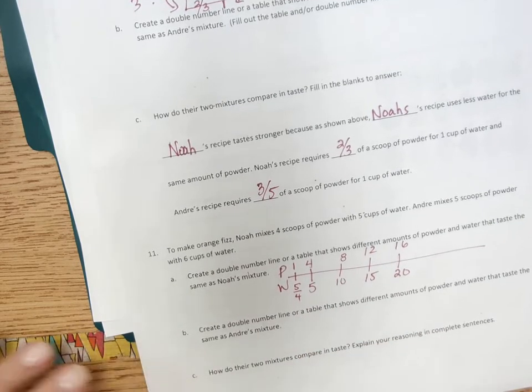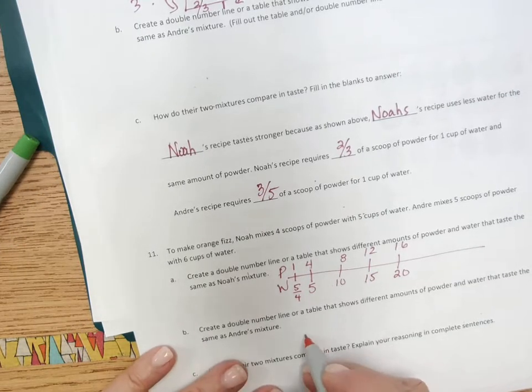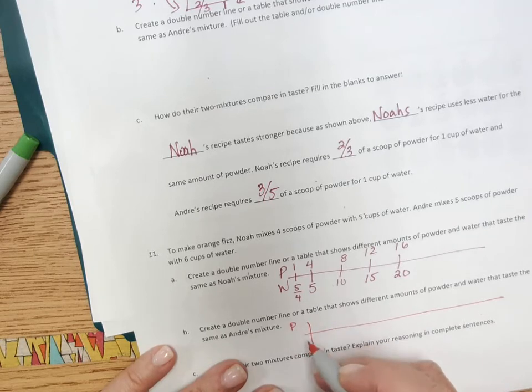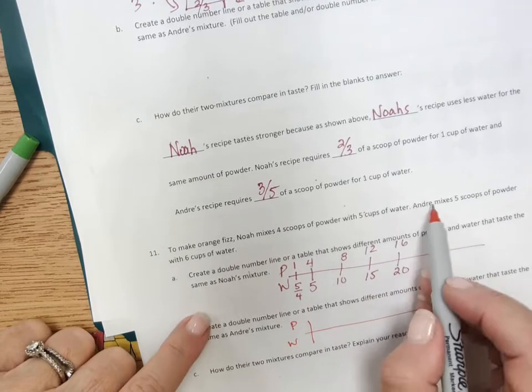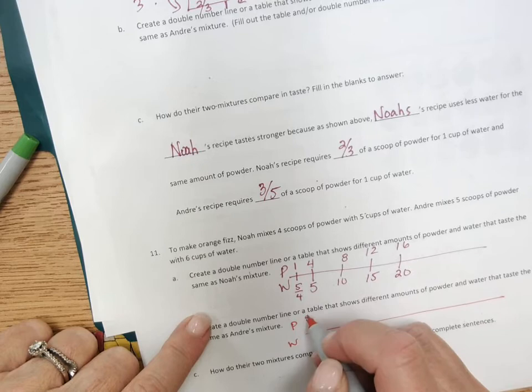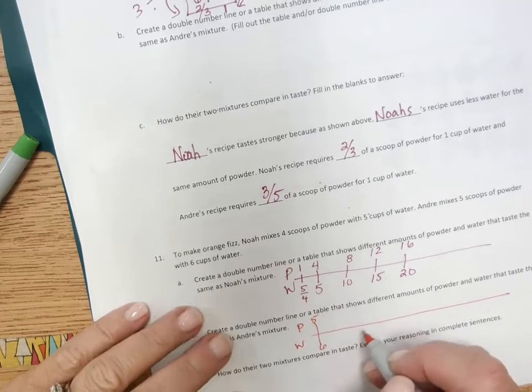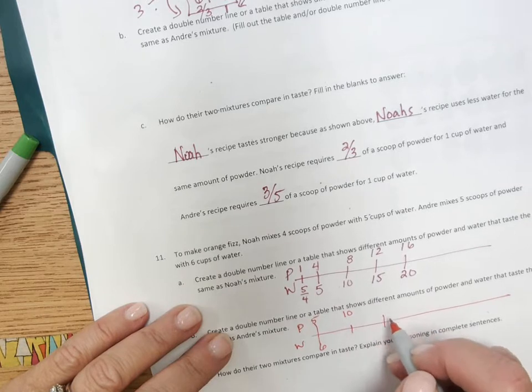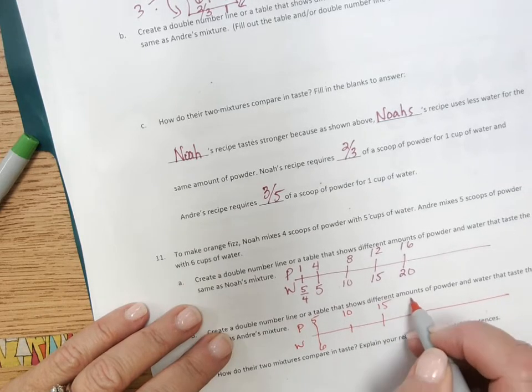All right, and then I'll do a double number line for Andre. And so Andre, he has powder and water. And Andre has 5 powders with 6 waters. So I'm counting by 5s on the top, so 5, 10, 15, 20.